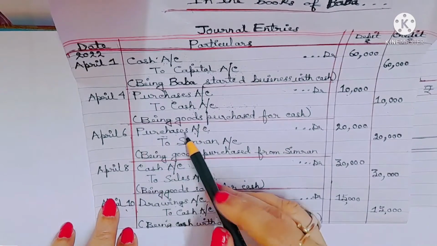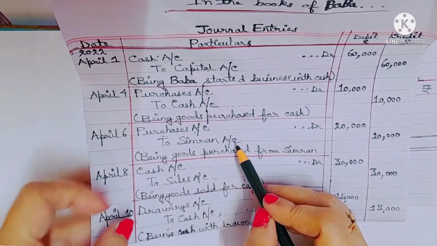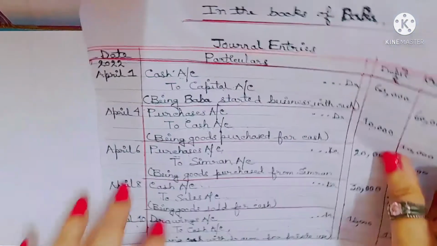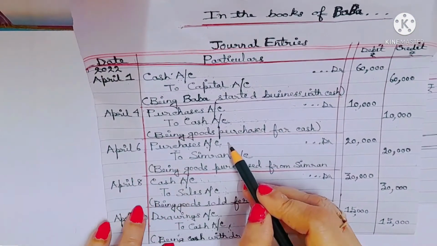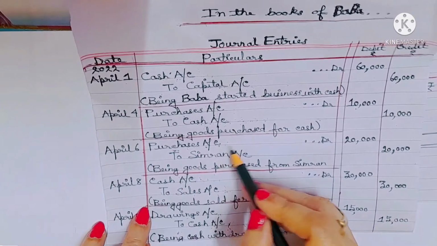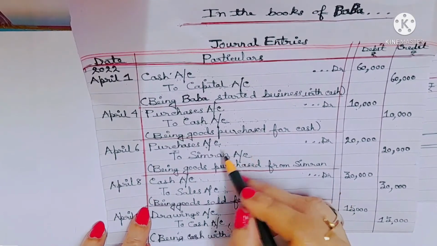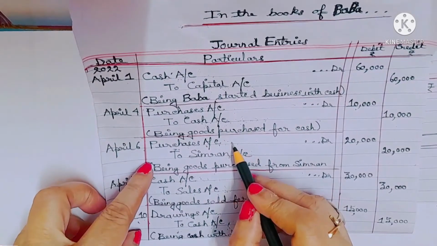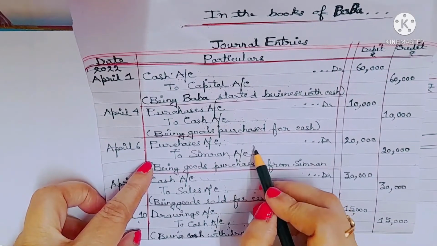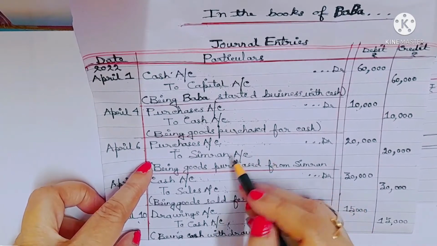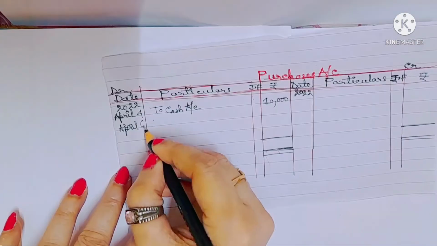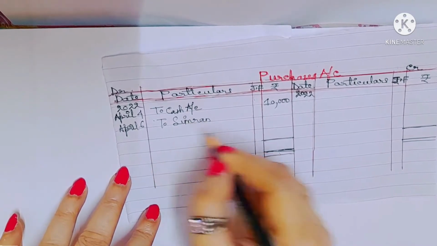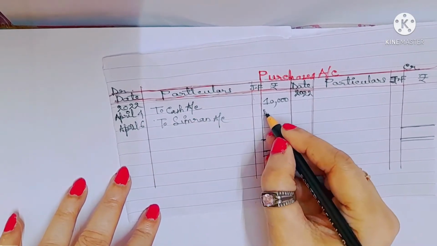Yes, on 6th April purchases account to Simran account, 20,000. On 6th April, where is purchases? On the debit side. Purchases account is on the debit side. So Simran account will also appear on the debit side in purchases account. Understood? Since purchases account is on the debit side, Simran will also appear on the debit side. To Simran account, 20,000.